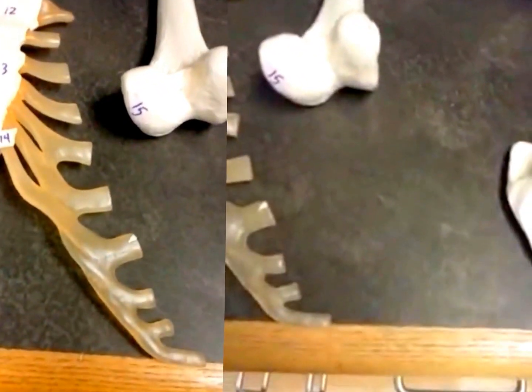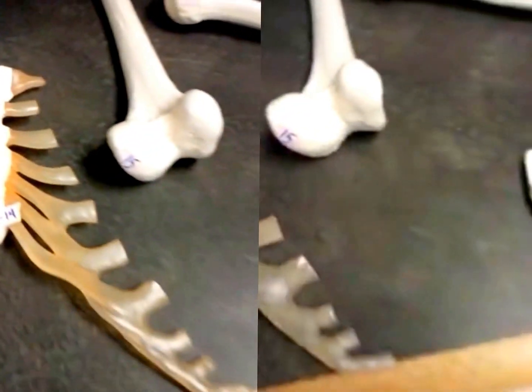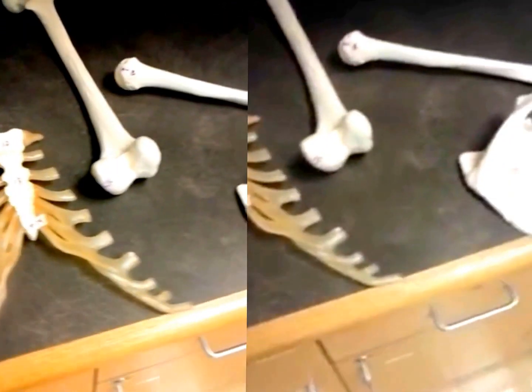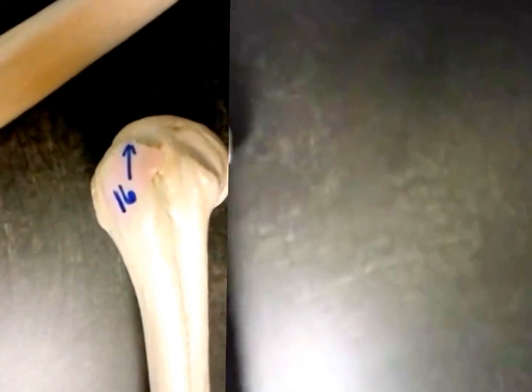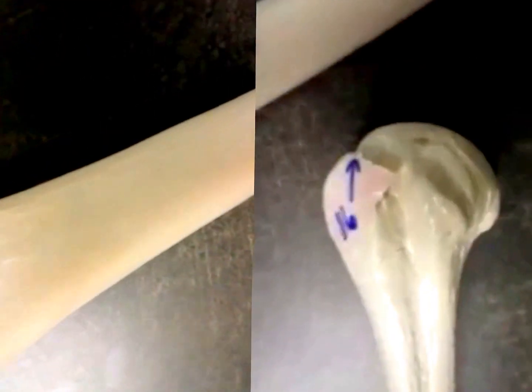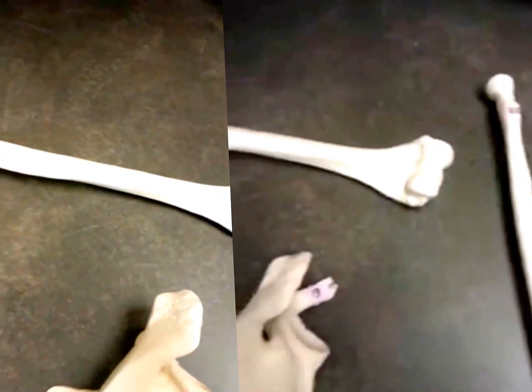Number 15, this is the left femur, and this is called the greater tubercle. True or false? Number 16, this is the right humerus, and this part right here is called the capitulum. That's the capitulum. True or false? It says this is the right humerus, and that's the capitulum.